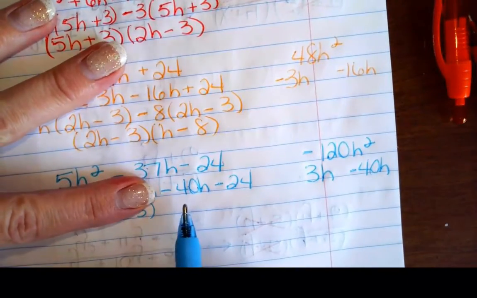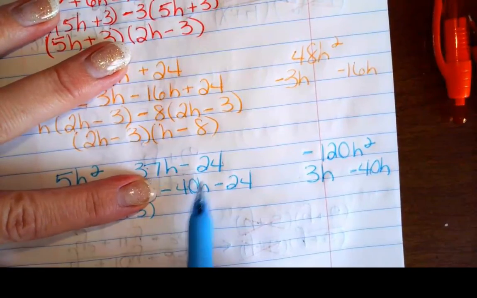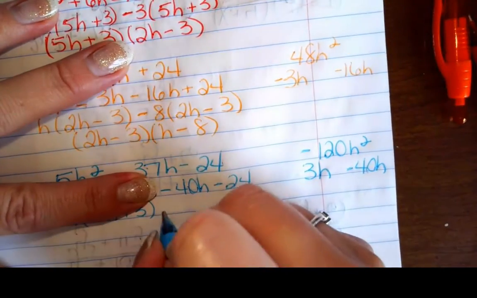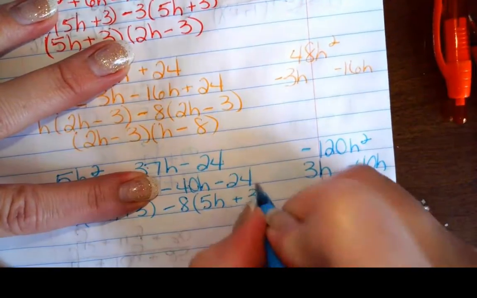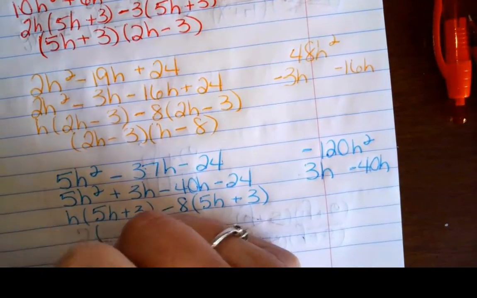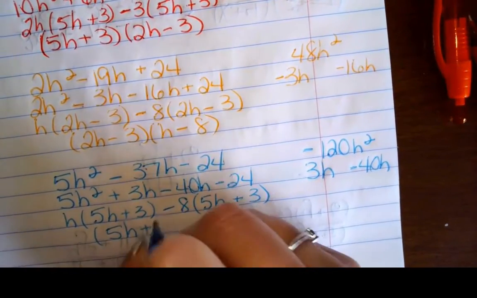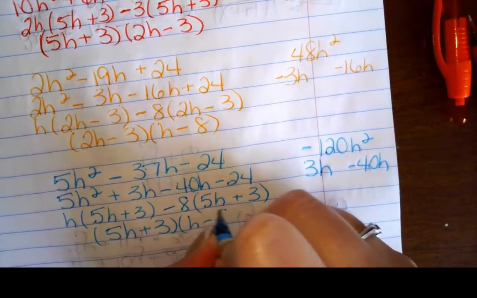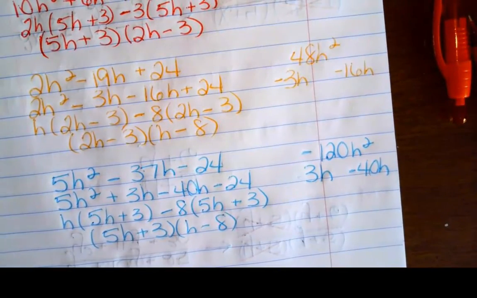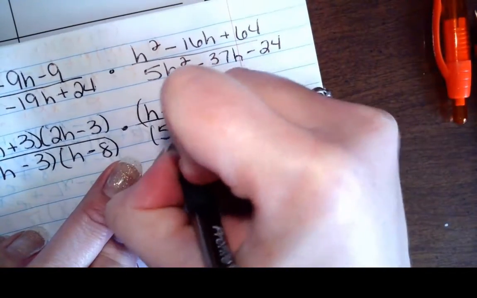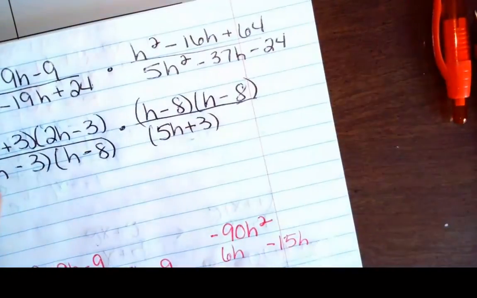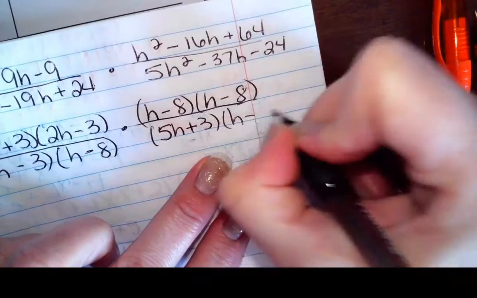Look at these two. What's common? I'm going to pull out a negative, and I can pull out an 8. So that's going to leave me with a positive 5h and a positive 3. So what is in parentheses? What is not in parentheses? So I'm going to rewrite that as my final denominator. So 5h plus 3 times h minus 8. And I'm just going to start reducing stuff.